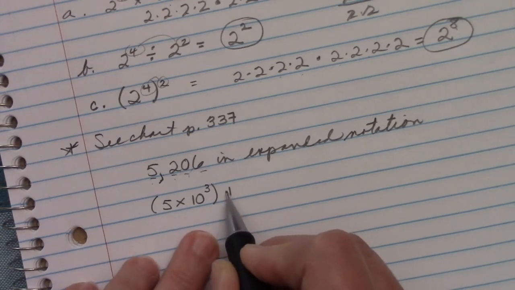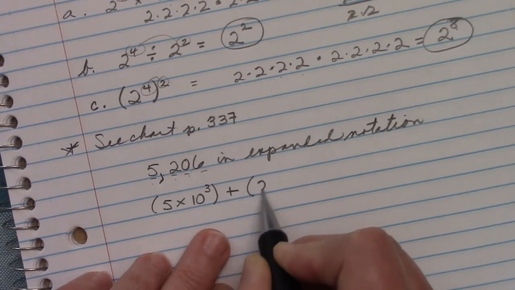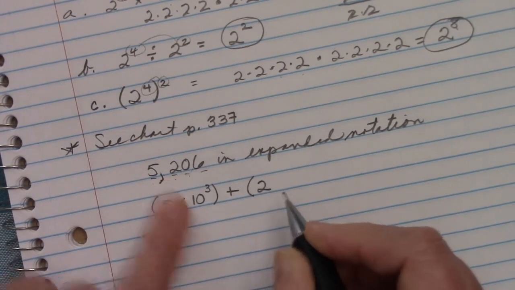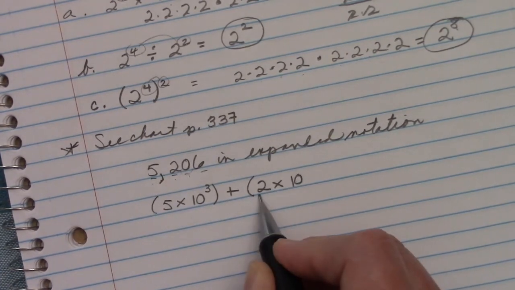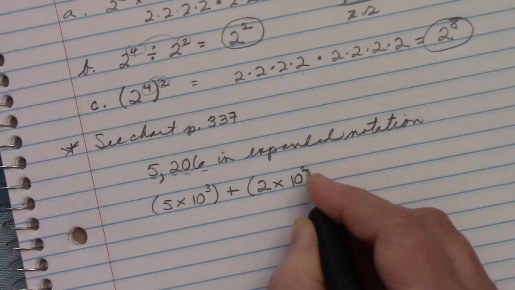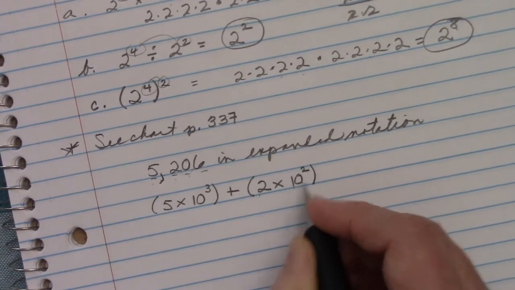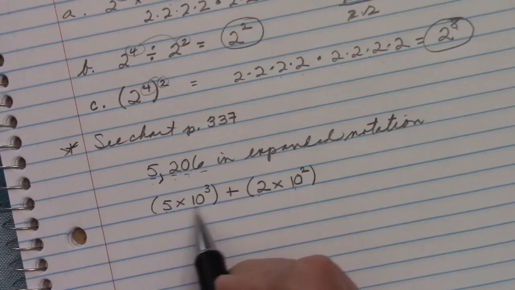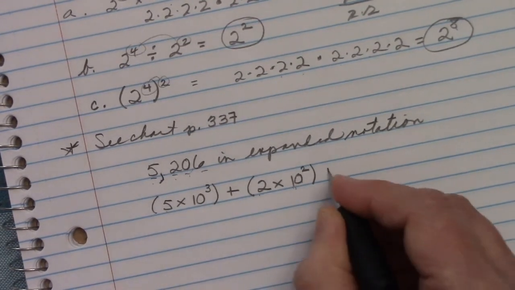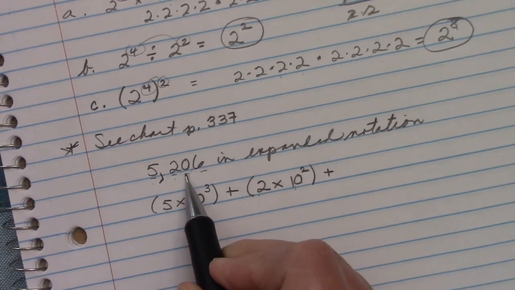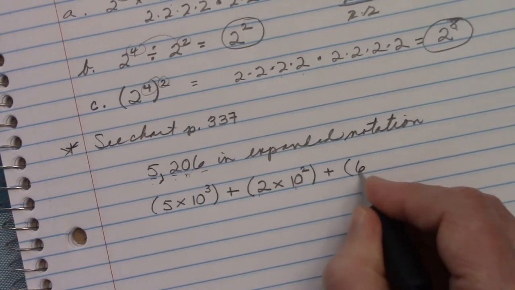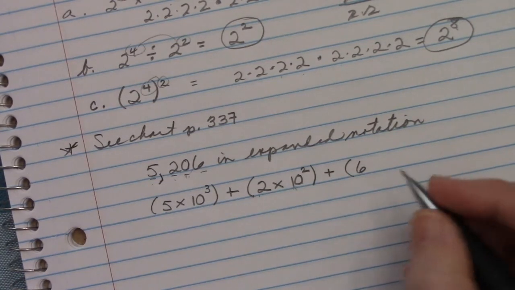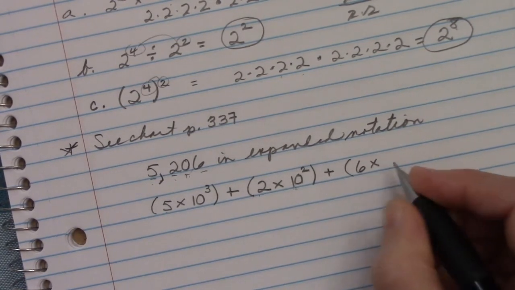We're going to add that to our 2, which is in the hundreds place, so times 10. How do we make 200? 10 squared, the hundreds place, so that would be 2 times 100. This would be 5 times 1,000. We don't have anything in the tens place, so we're going to leave that completely alone. And our 6, we don't just write 6 times 1, we're wanting to know what power of 10.